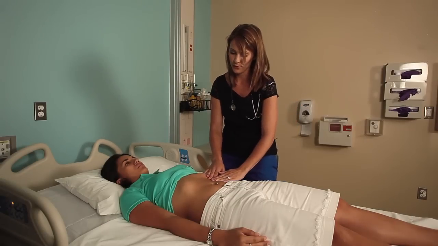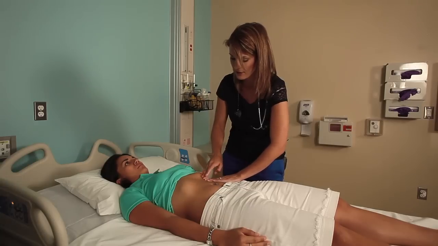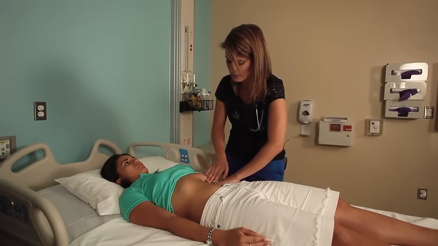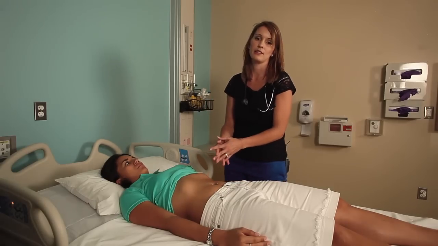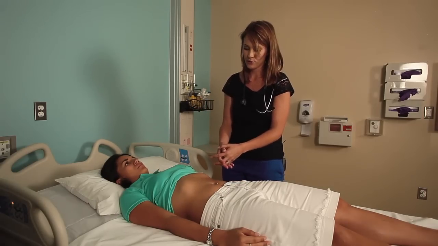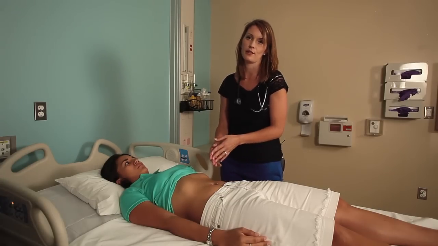You can then go to the left upper quadrant and do the same thing. Press down and try to go underneath the rib margins to see if you feel any spleen. A splenic border here is not a normal finding, so you shouldn't actually be able to palpate the spleen. If you can, that means the spleen is enlarged.